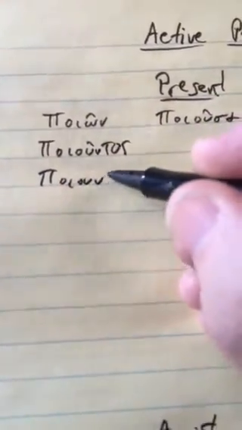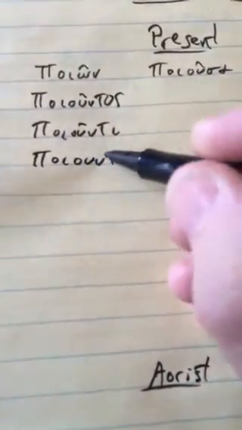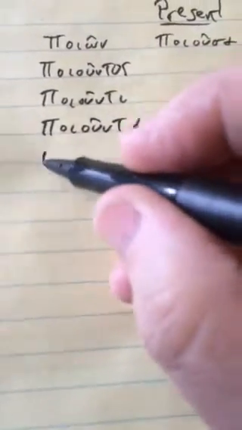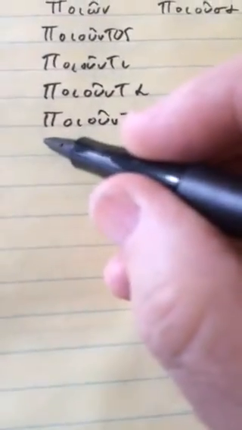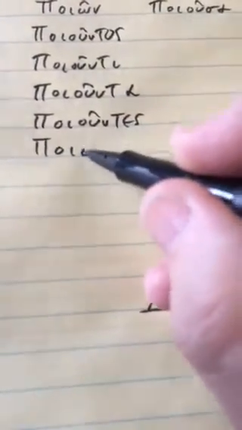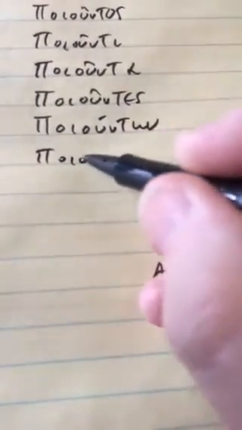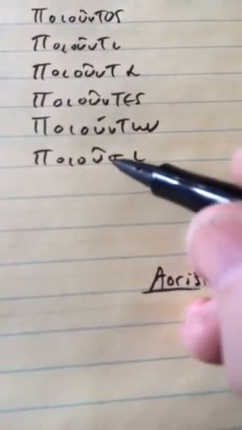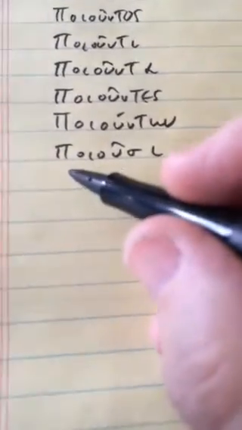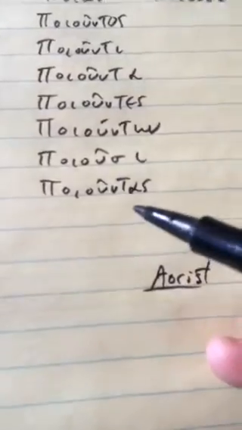Poiuntos, poiunti, I'm adding the third declension endings. Poiunta, and you can see the contraction occurring. Poiuntes, poiuntone, has to be an acute accent there. Poiusi, which looks just like the third plural indicative, but that's because the nu and the tau have dropped out. And finally, poiuntas. Okay, so that's the masculine.